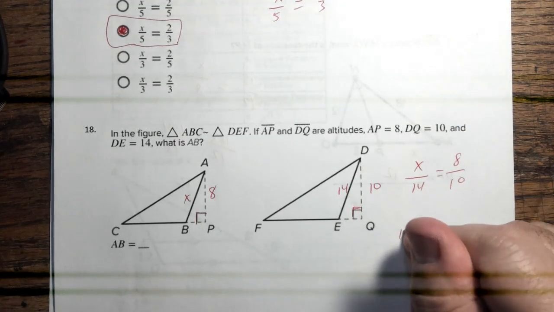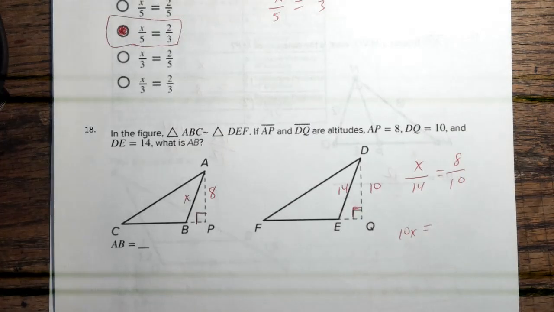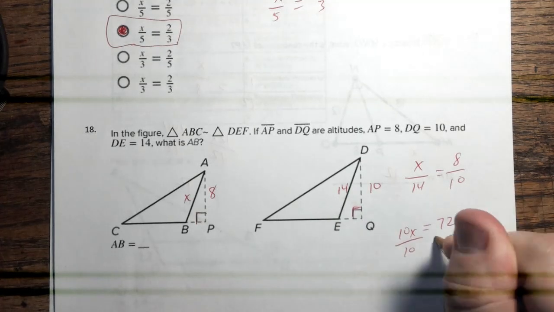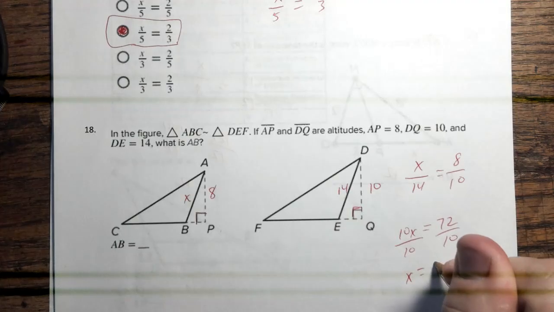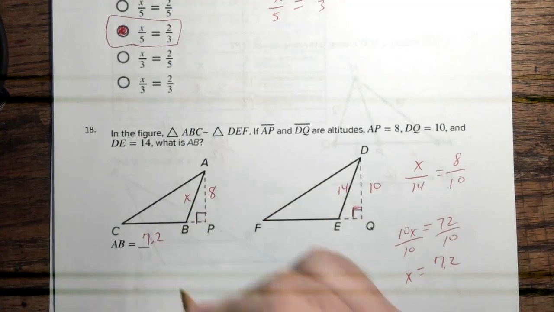Cross multiply. 10x, and 18 times 4, give me just a second. 18 times 4 is 72. Divide both sides by 10. X is going to equal 7.2, or AB is going to equal 7.2.